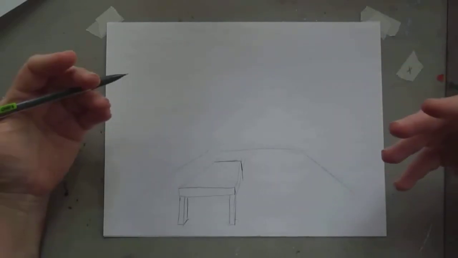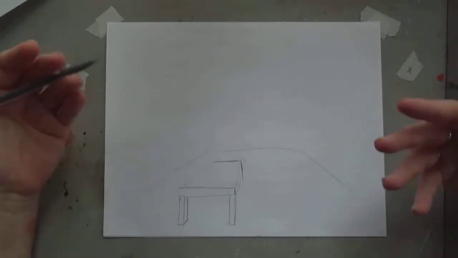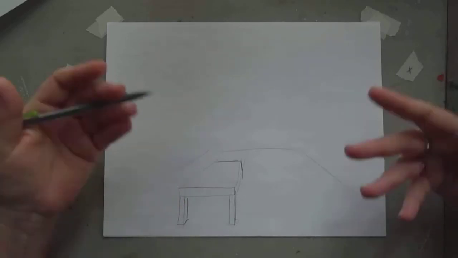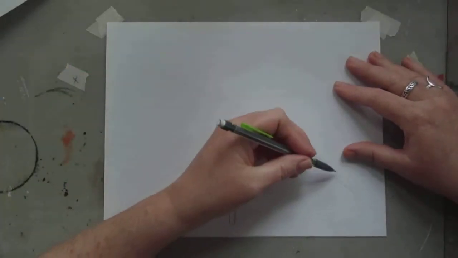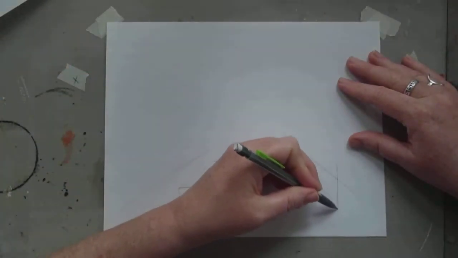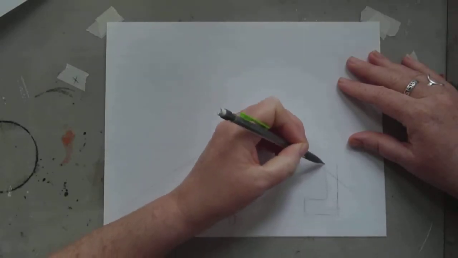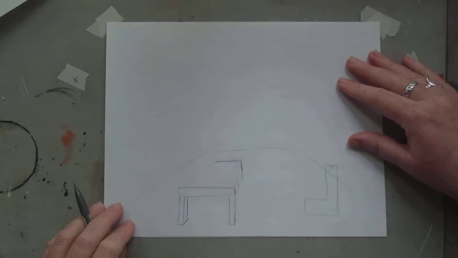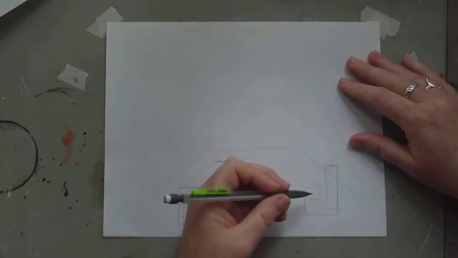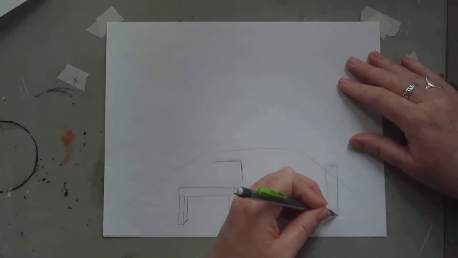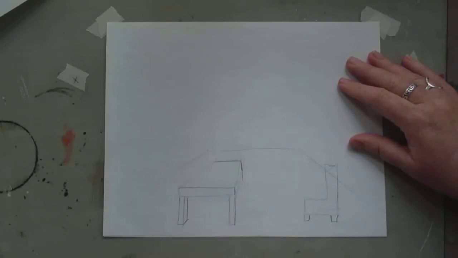So in this case, I'm going to draw the end view, and this is how you would draw any chair, couch, love seat, etc. So we're going to start with the back part, and the part that we sit on. We have something that looks like this. I'm going to put just little feet on, like this. So what would our view look like?